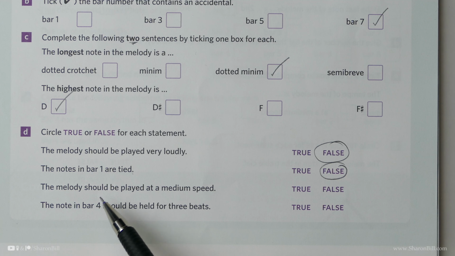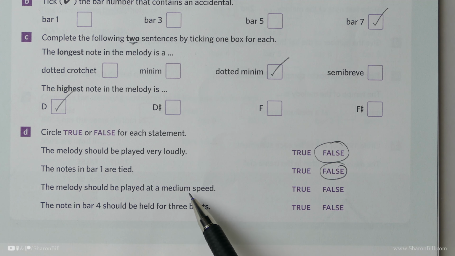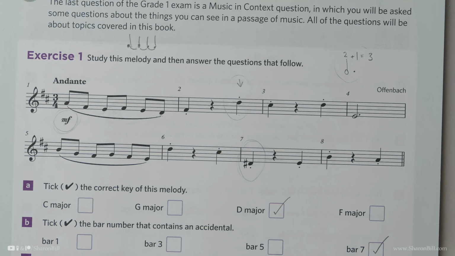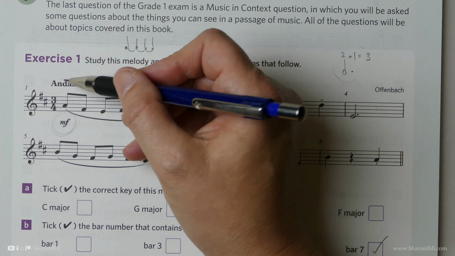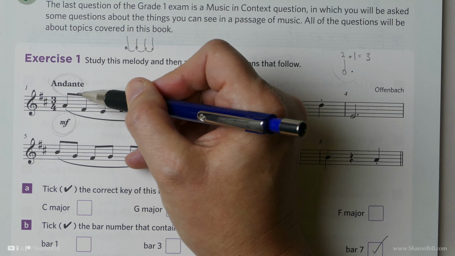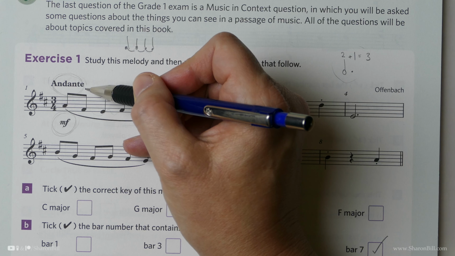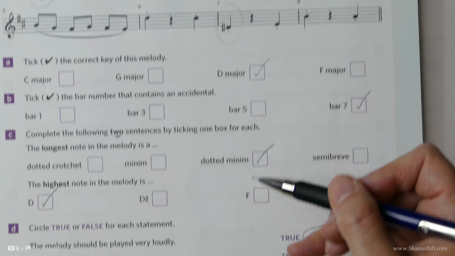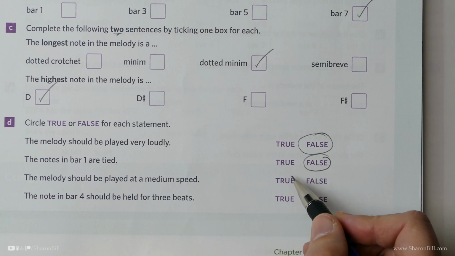Is it true or false that the melody should be played at a medium speed? Let's see. So this is going to help us revise our Italian. So andante. Andante means at a walking pace or a moderate speed, sort of a medium walking speed. I suggest that would therefore be true.